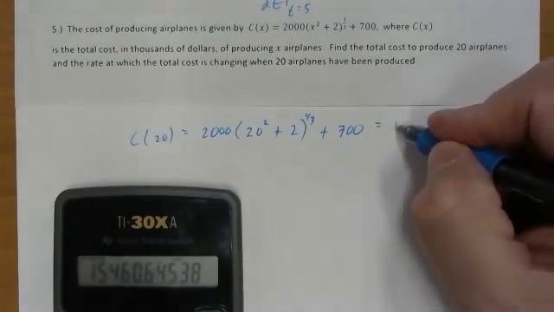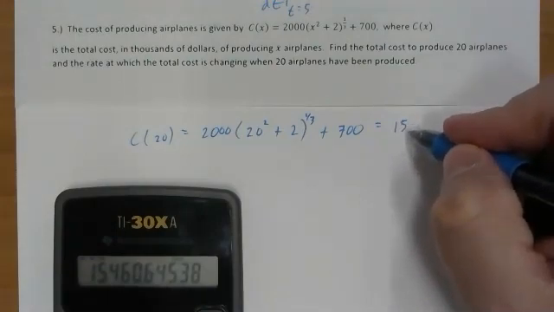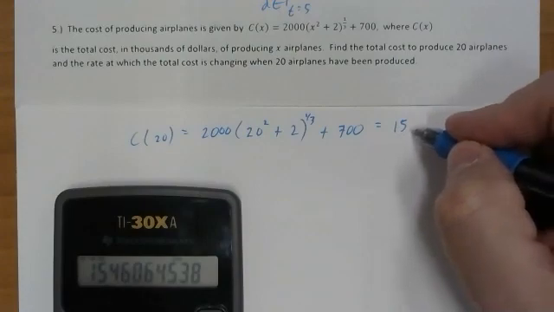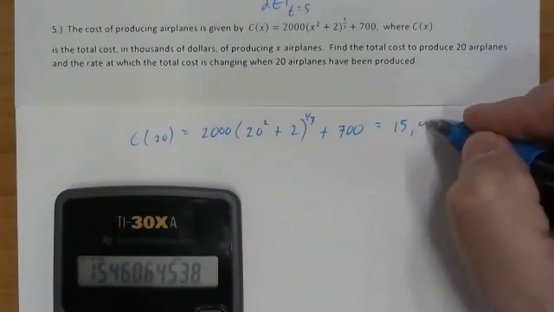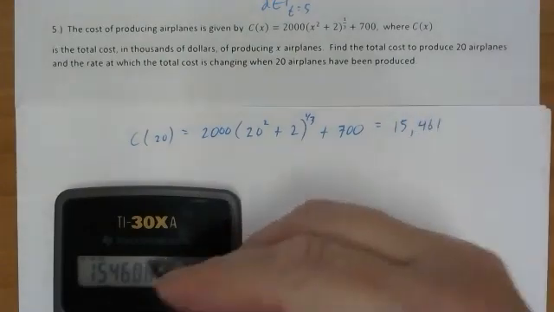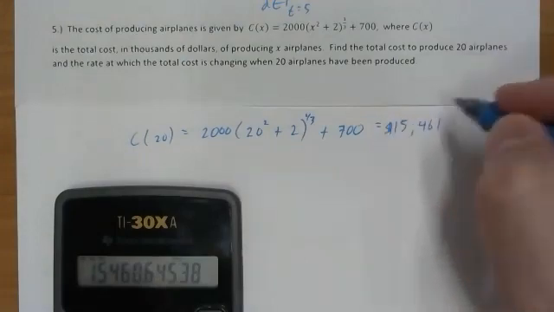That's interesting how this answer is 15. I'll round it to 461.